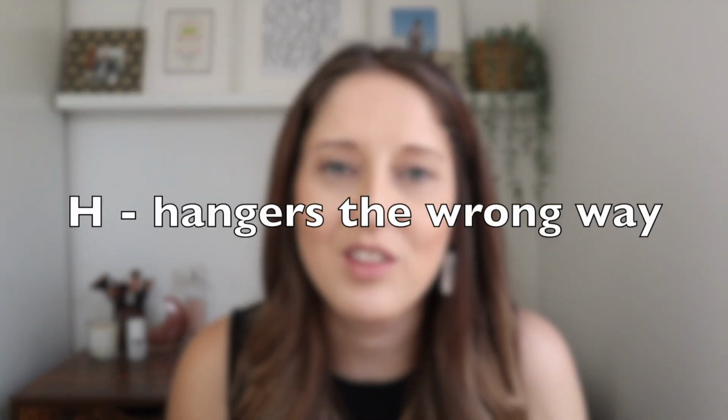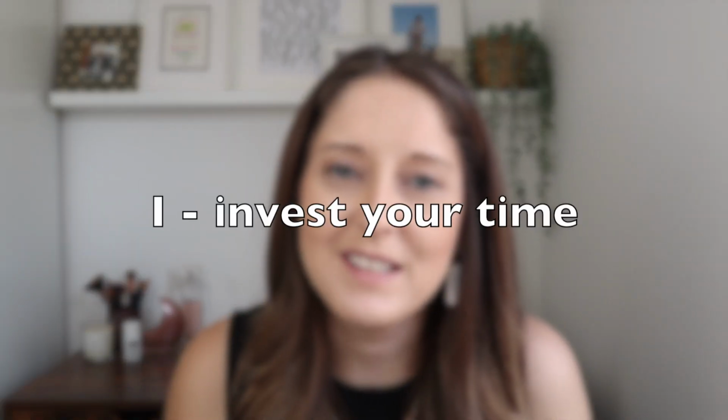H is for hangers the wrong way round. This is a great way to declutter your wardrobe if you're not sure where to start. Turn all the hangers so that they are the wrong way, and then after a period of time of your choosing, maybe 3 months, 6 months, a year, anything that you have not worn... When you wear an item and put it back, you put it back on the hanger the right way, and that will help you identify which items of clothing you are wearing in this period of time and which items you are not. So it'll help you to visualise that 20% capsule wardrobe that you're probably using and knowing which items that you're not reaching for.